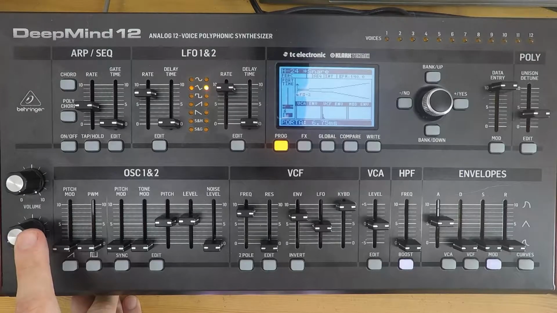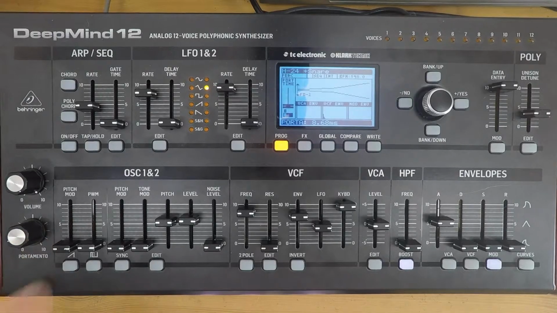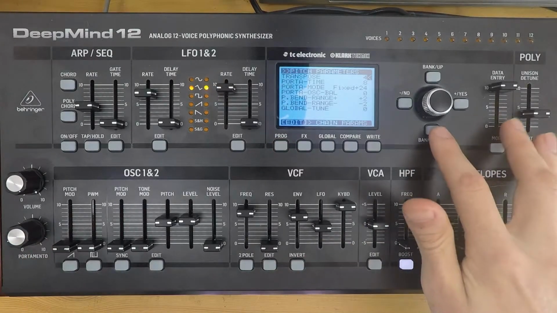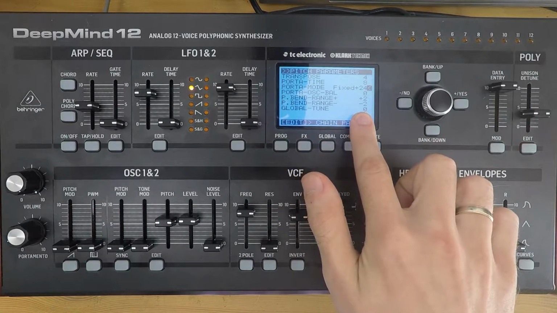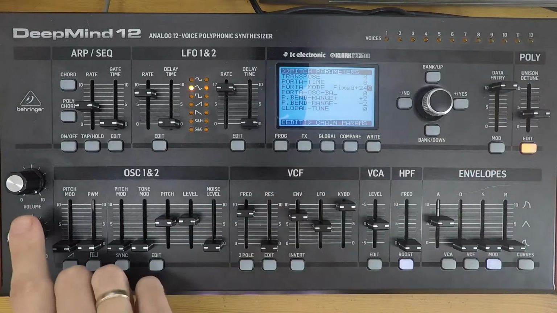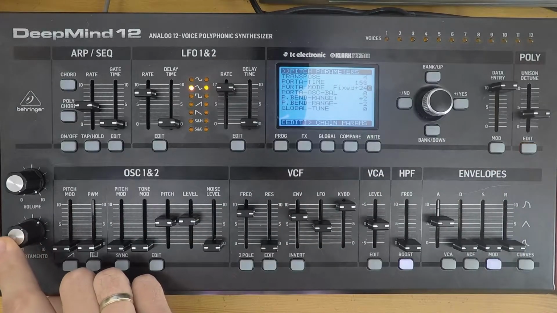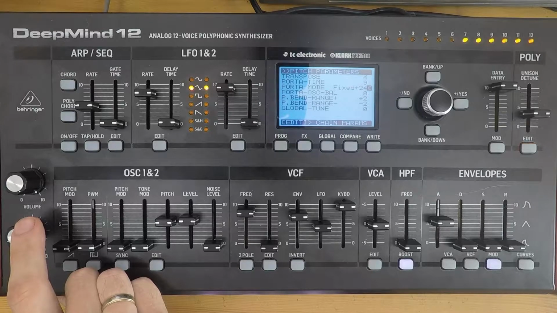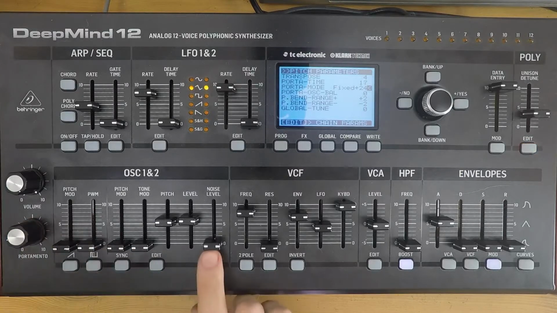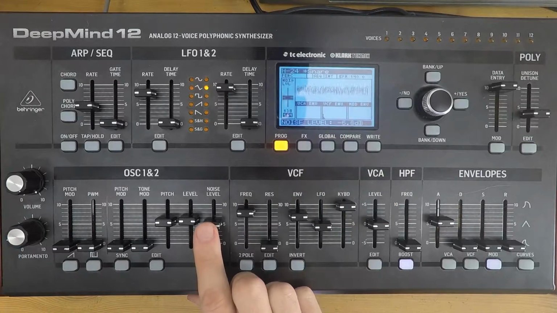Instead, we are using portamento mode, which is fixed plus 24 semitones. So the higher we go, the more sweep we will have, from 2 octaves above the target tone. And now let's go with that spring emulation.